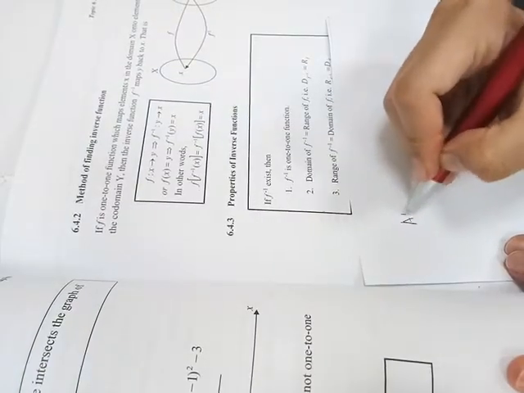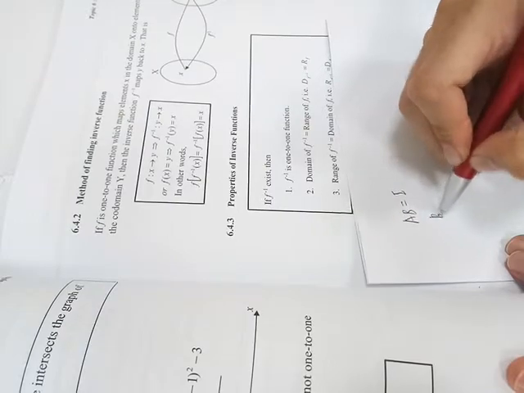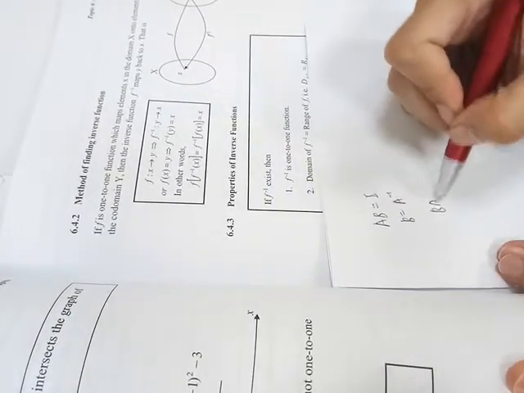If you still remember, if AB equals identity, therefore we can say that B is the A inverse. Same goes to BA.